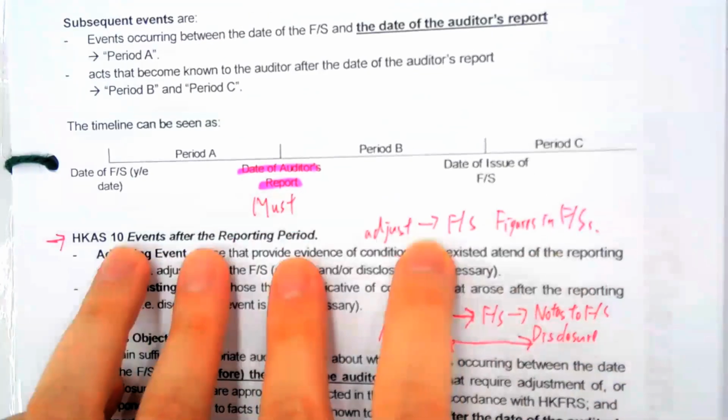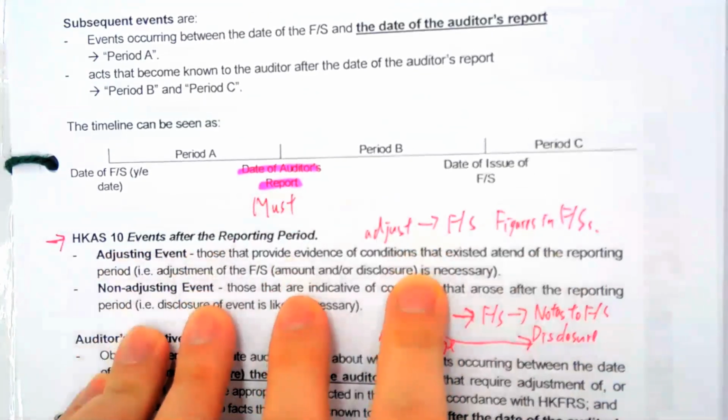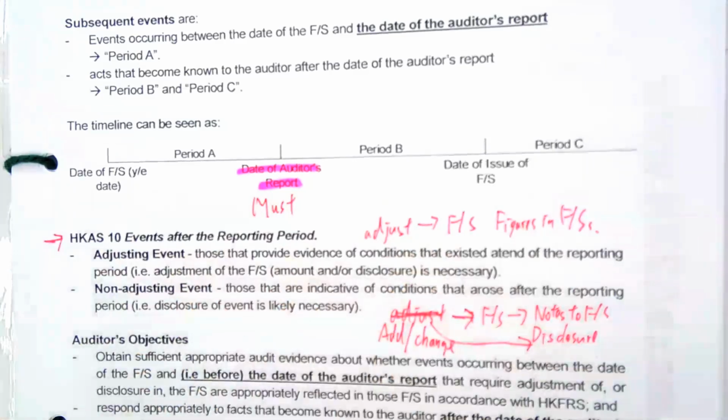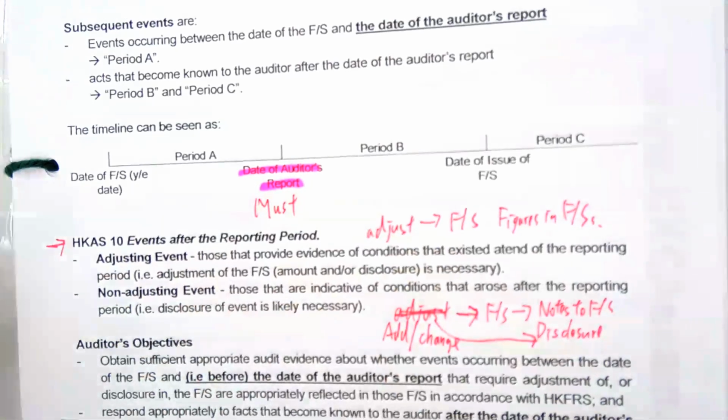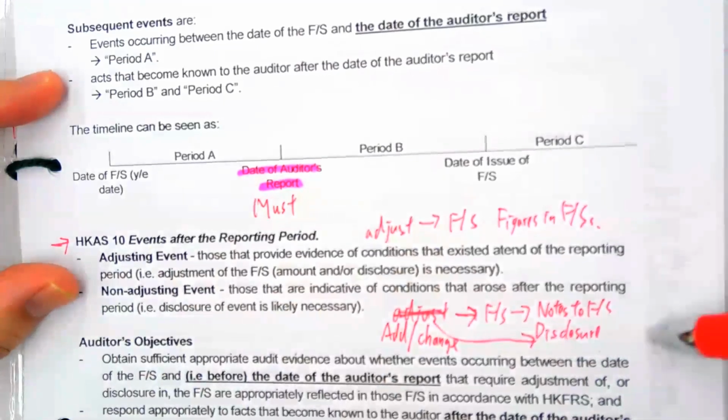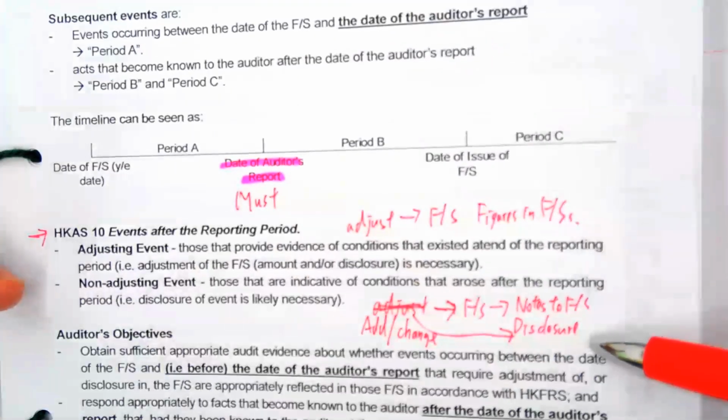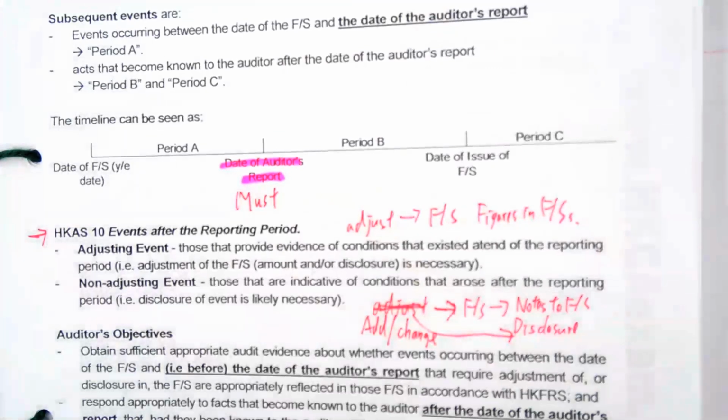When you mix it up with adjusting event and non-adjusting event, you really write down some very strange and incorrect answers. I see too much of that. So you must make yourself very clear about the concept of adjusting event and non-adjusting event.